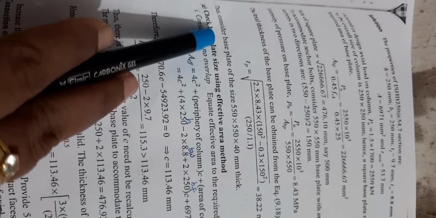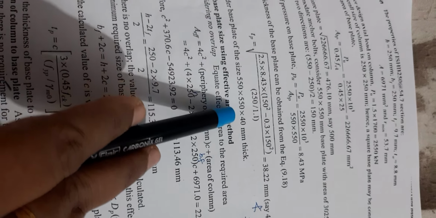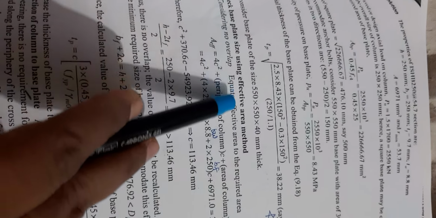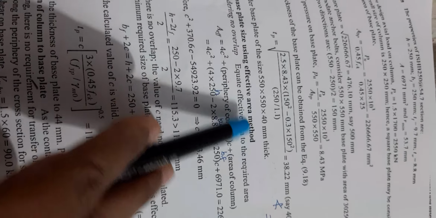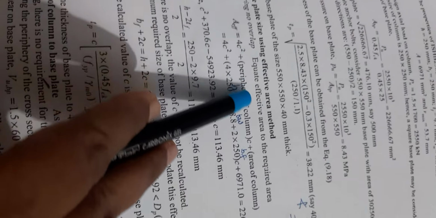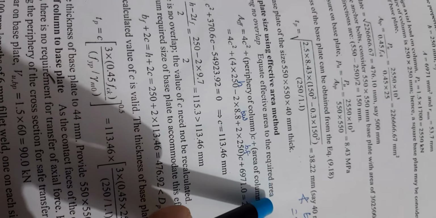So now we are considering the base plate size as 50 by 50 by 40 mm thick. So we have to check whether the base plate size given is adequate. By using this effective area method, we have to check whether the base plate size we have given is correct or not. Considering an overlap, equate every effective area to the required thickness.